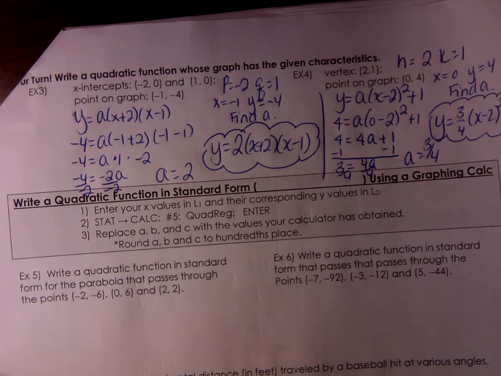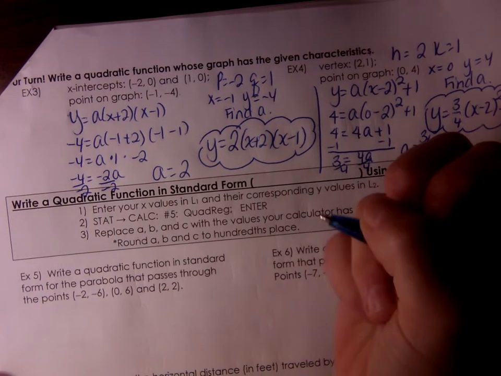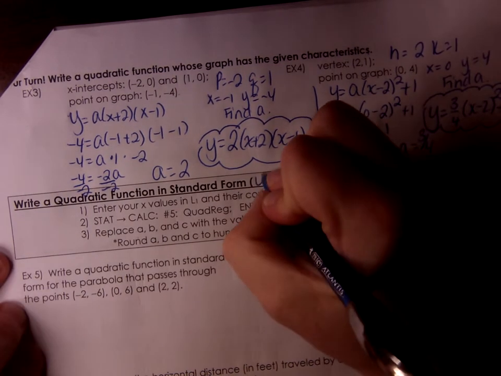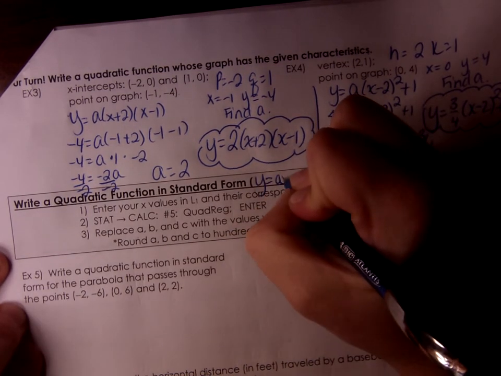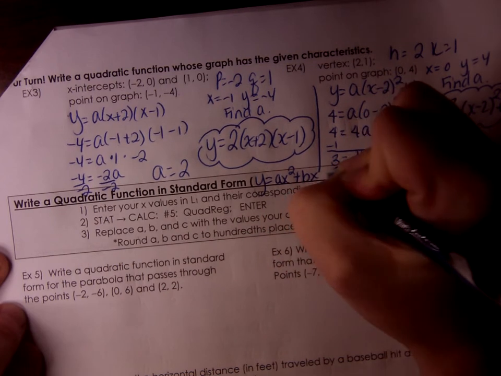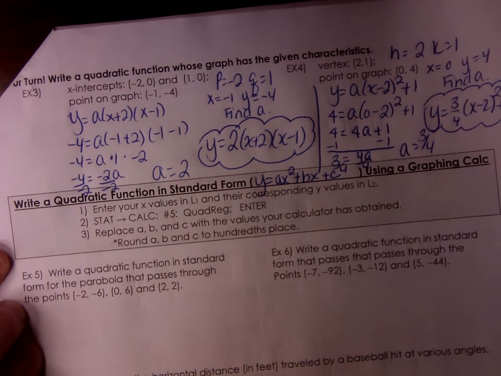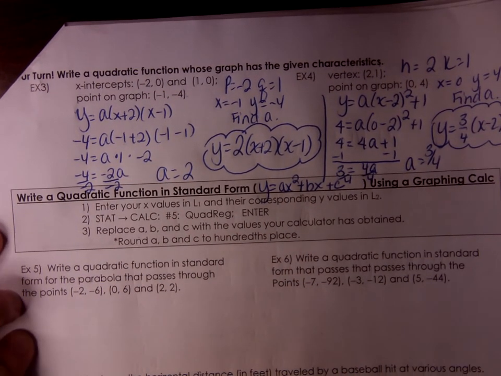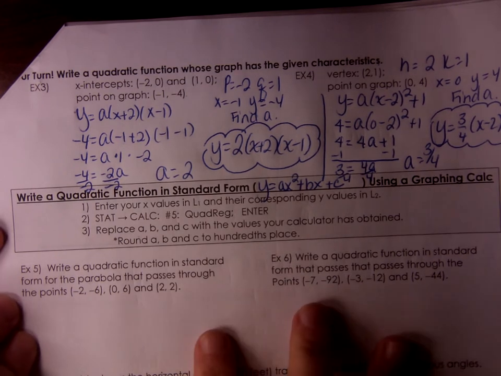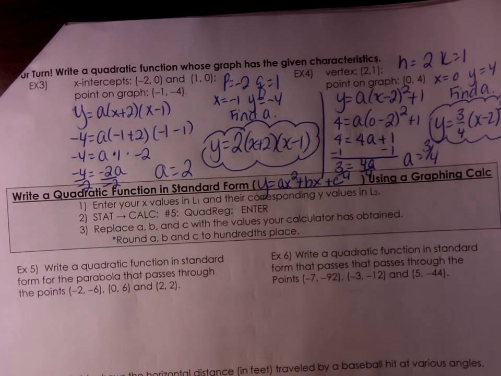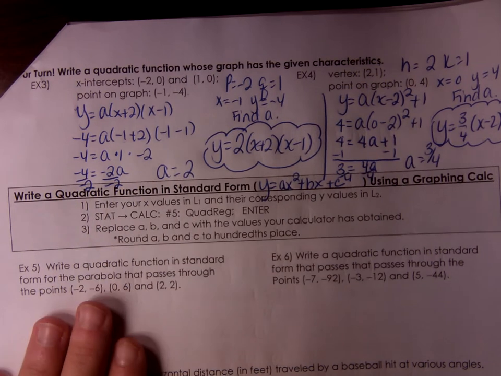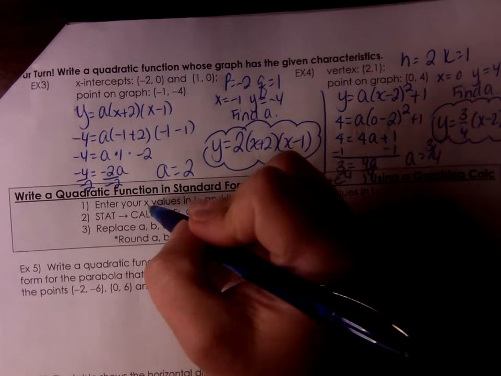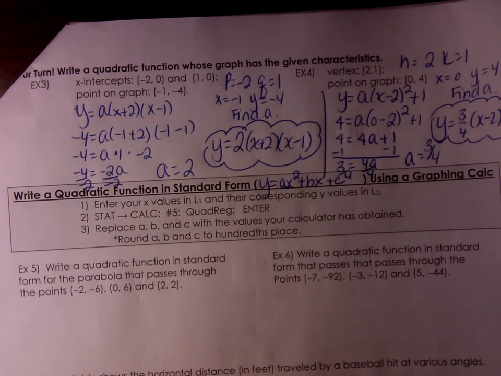So it says write a quadratic function in standard form. Standard form is y equals ax squared plus bx plus c using our graphing calculator. What's going to happen in examples 5 and 6 is I'm going to give you a set of ordered pairs, and your job is to enter the x and y values into your calculator.